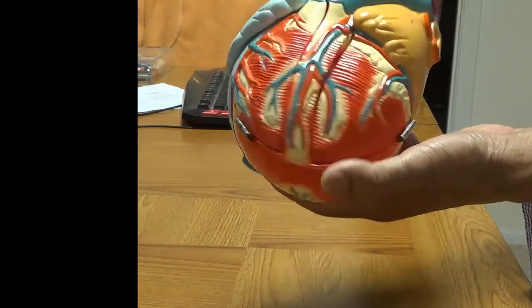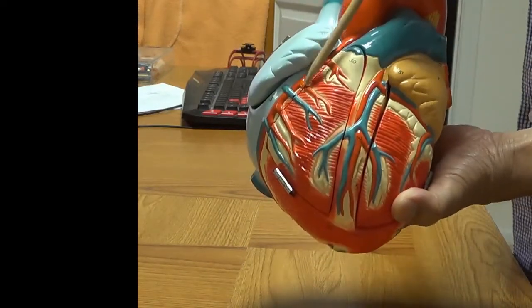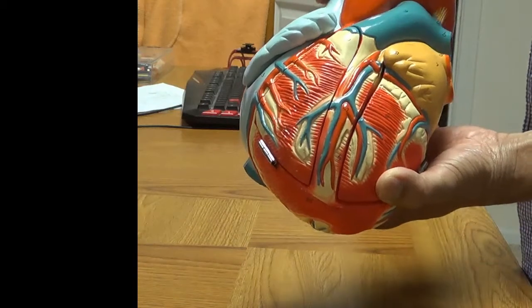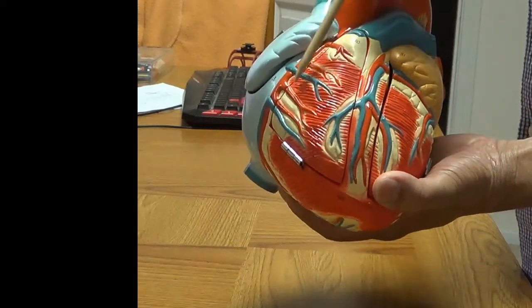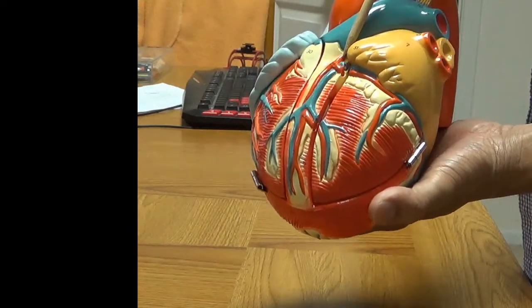And from the right coronary artery, these branches are called the marginal arteries. So, marginal arteries. And this is the left coronary artery.